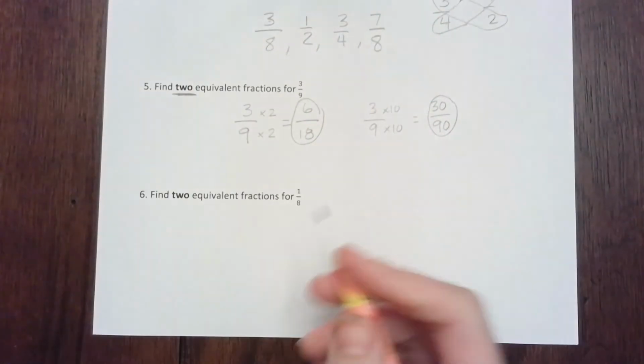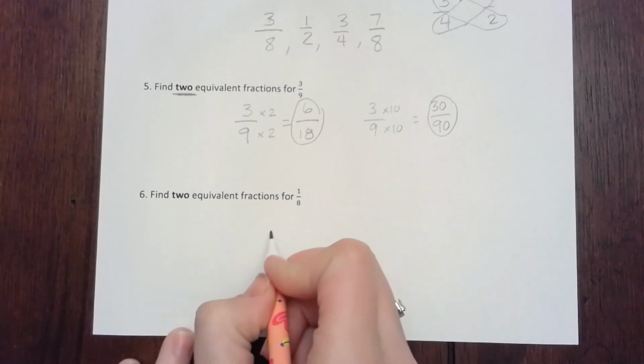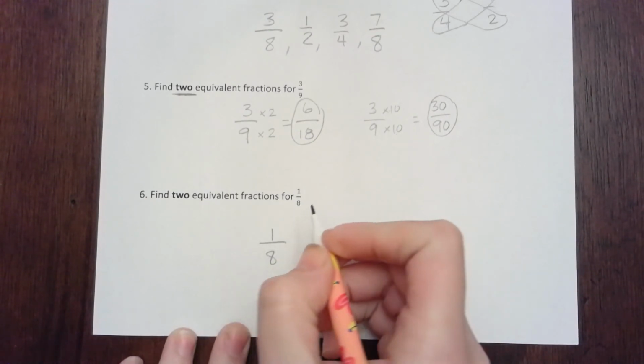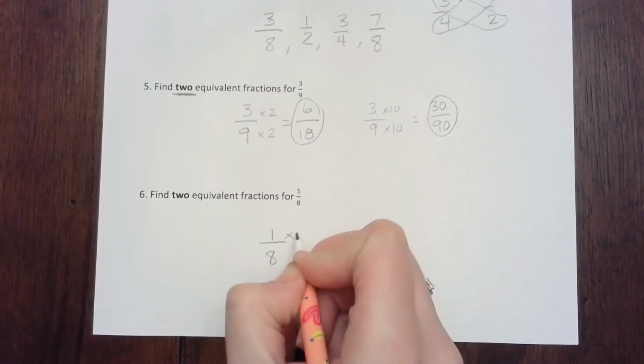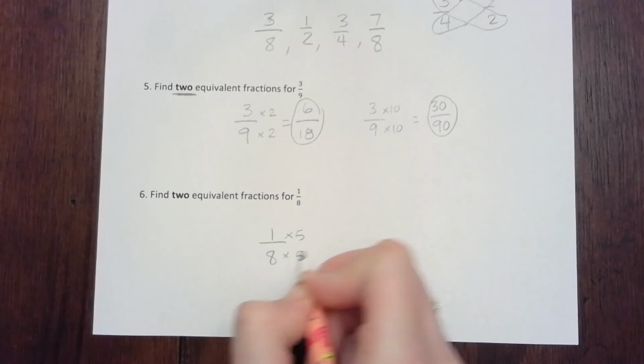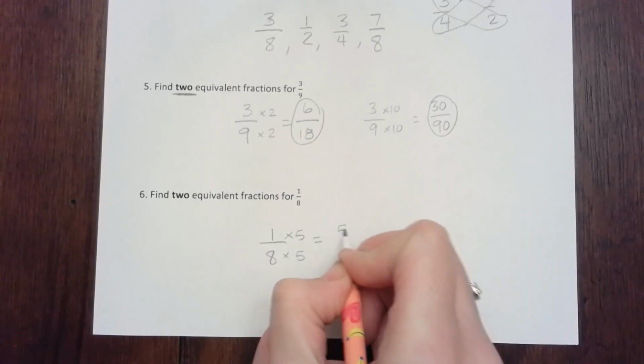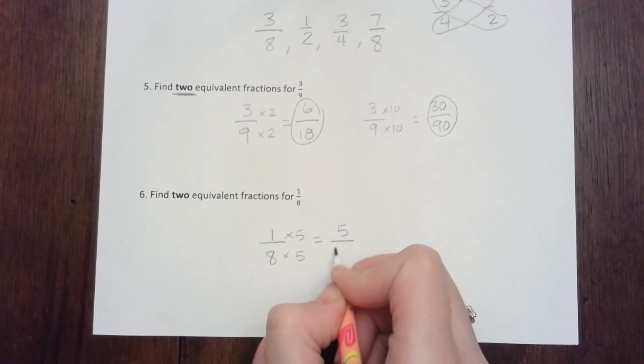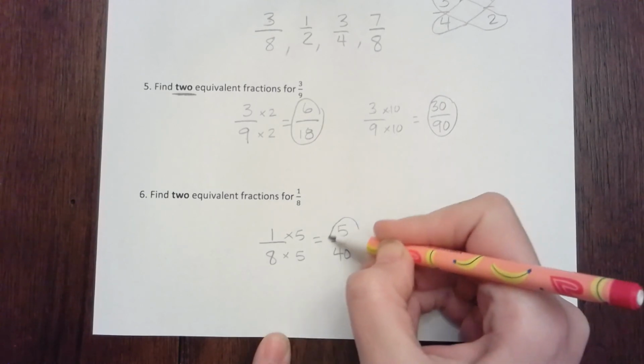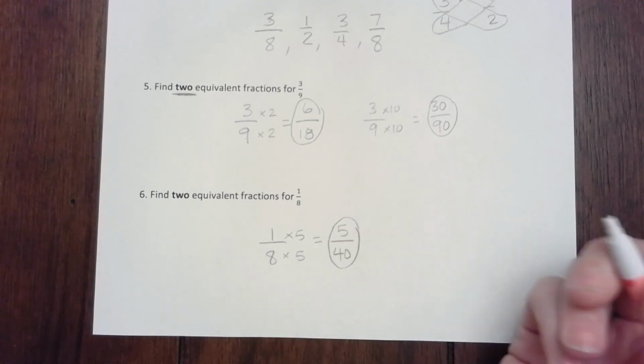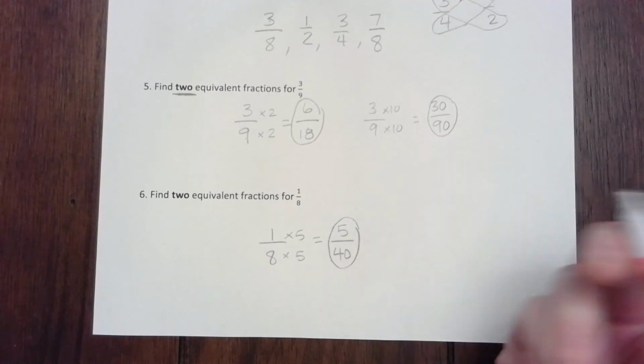Okay, let's look at our last problem. We're again finding two equivalent fractions for 1/8. So this time I'm going to do two different numbers. I'm going to do 5. I'm going to multiply the top and the bottom by 5. And I'm going to get 1 times 5 is 5. 8 times 5 is 40. That's one equivalent fraction. And the other number I'm going to choose is 3.